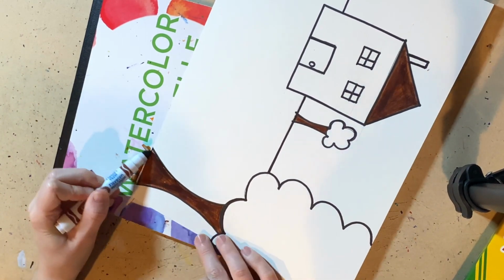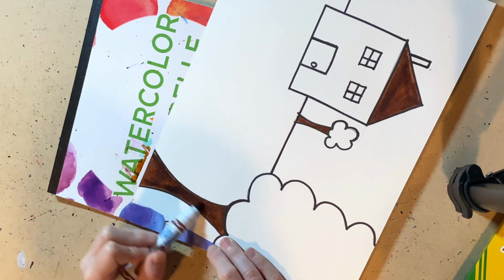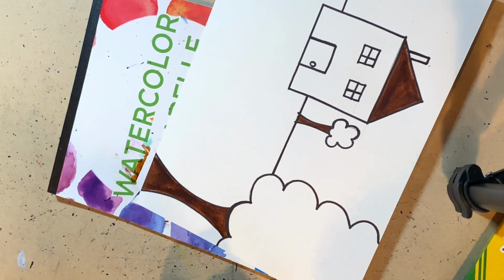When you're done with the brown, you're going to move on to the color red.